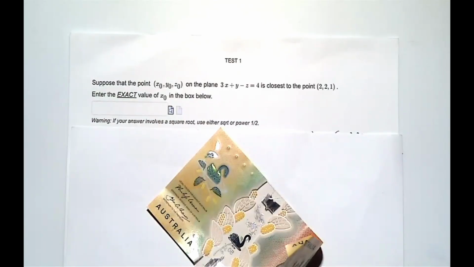So I think I solved this one in a different lecture, and I've just got my scribbly notes on the page. But I want to put it to you that there's a way. When you see this, you think Lagrange multipliers, right? But can anyone think of another way of solving this? You've got a plane, and you want to find the closest point on that plane to the point (2, 2, 1).